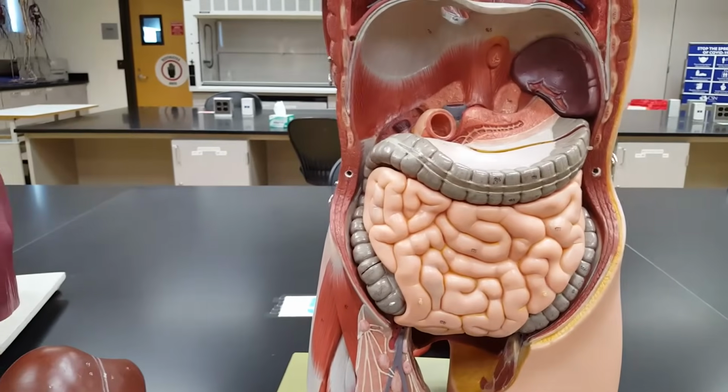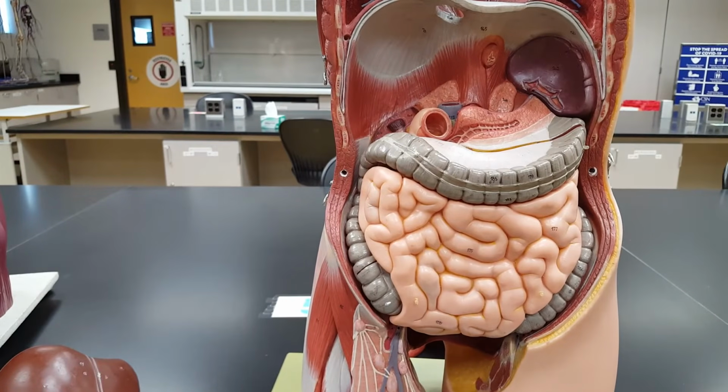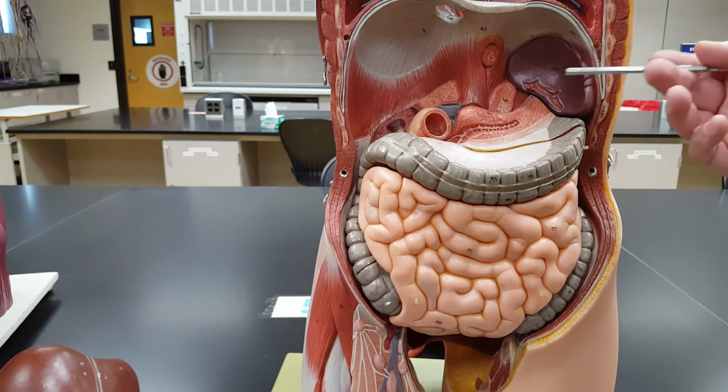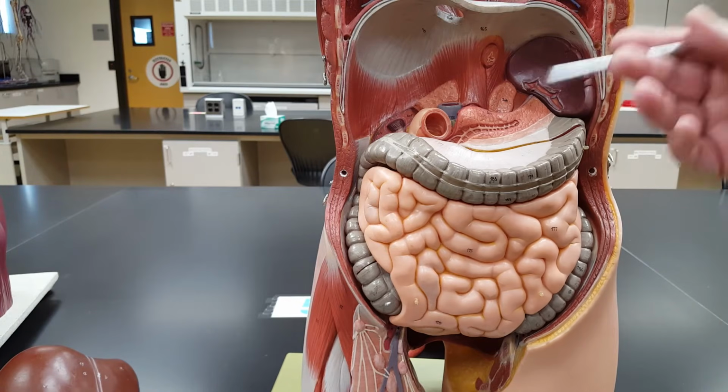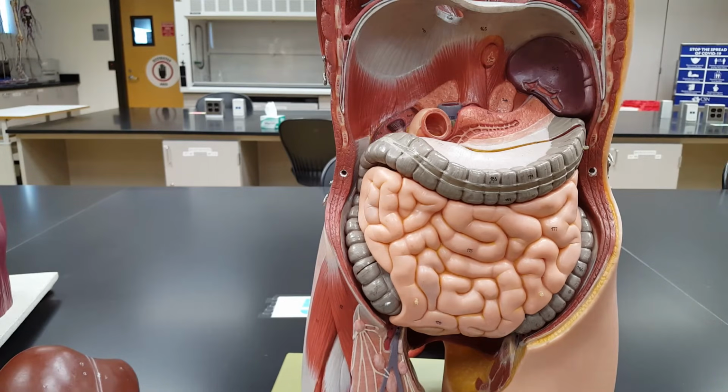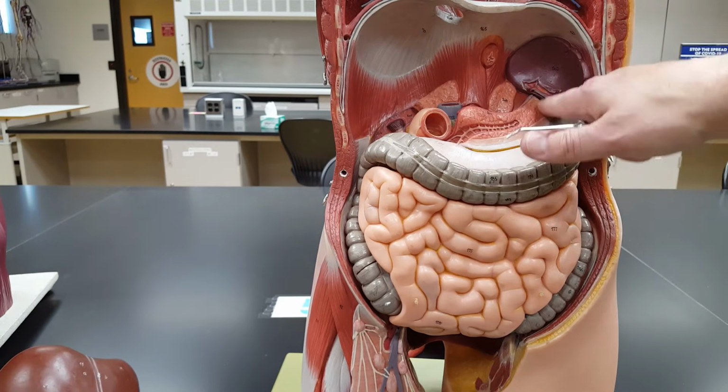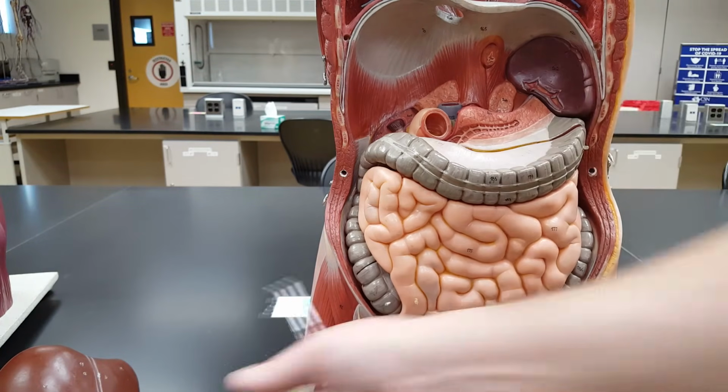If I come back to my torso model, now this brings us to the pancreas. And you will notice, if we again think all the way back to 223, back in those days when maybe lab was in person for you and you had to learn the names of organs. So the name of this organ right here is the pancreas.